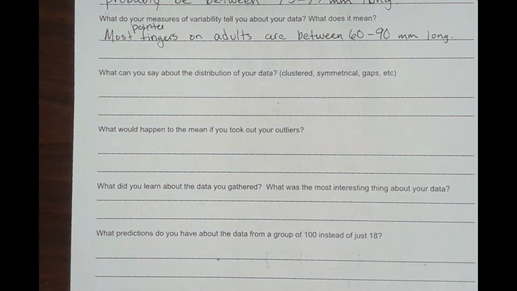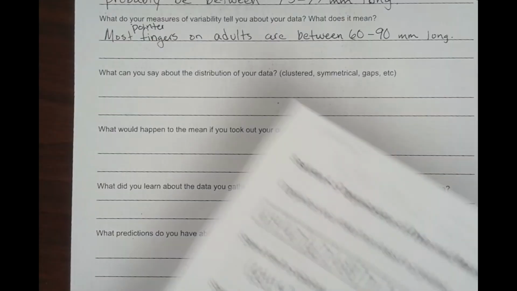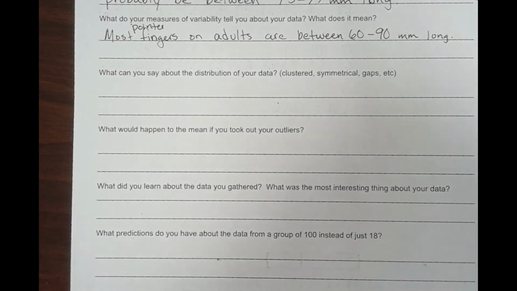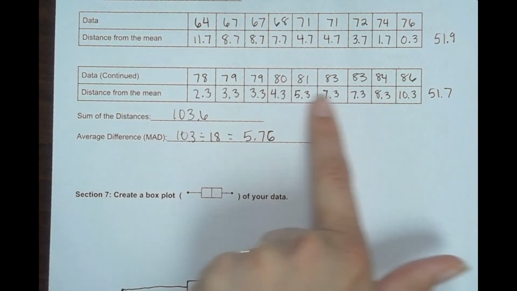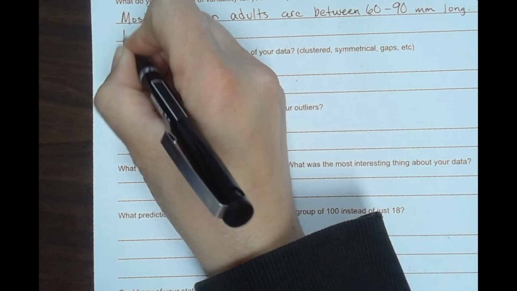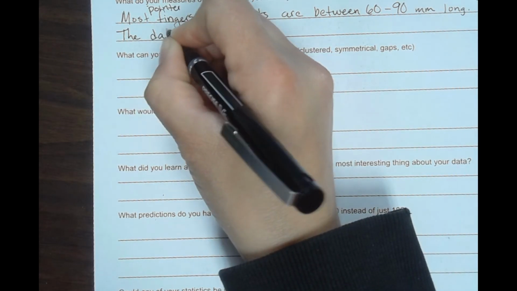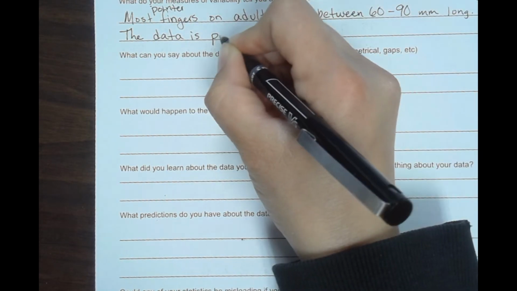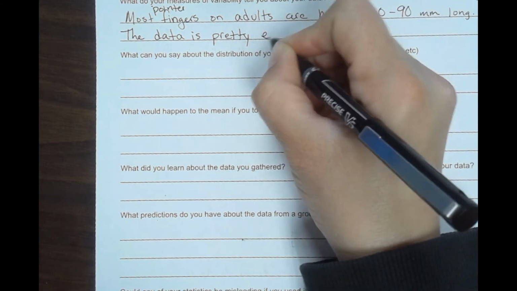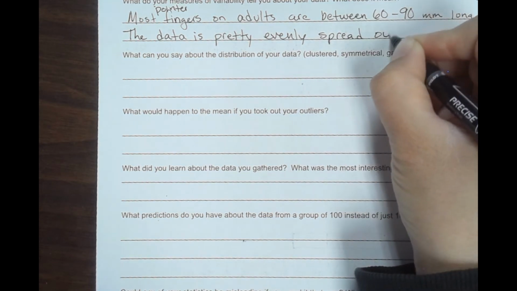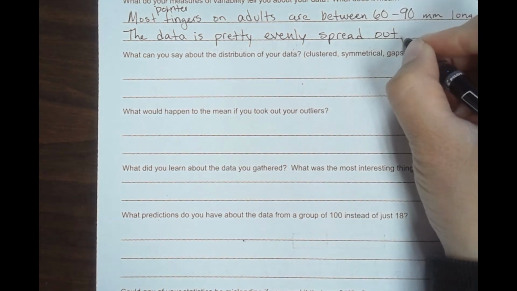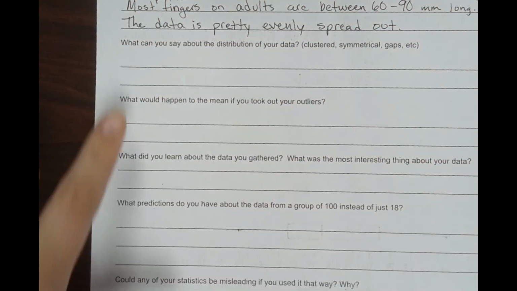We can also see from the mean absolute deviation, oh, that was on this page. You can see from the mean absolute deviation, it's pretty small. We also saw how far most of them were from each other. That the data is pretty evenly spread out. Okay, so that would be the distribution.